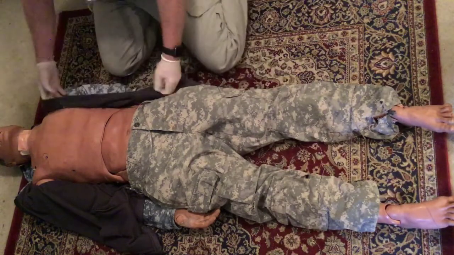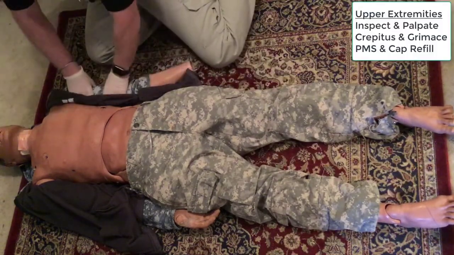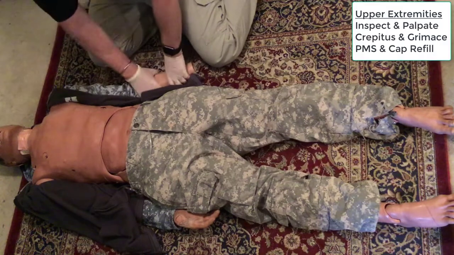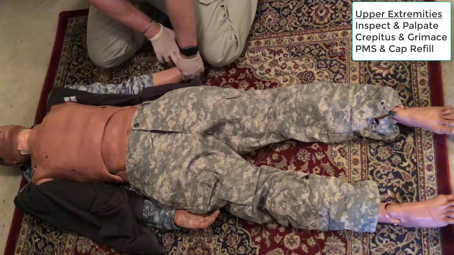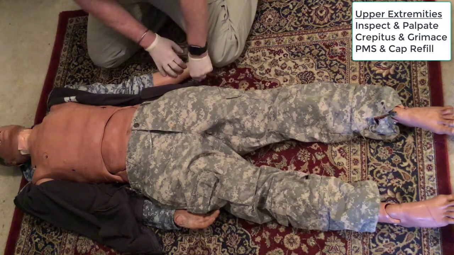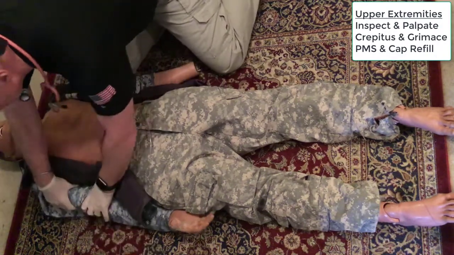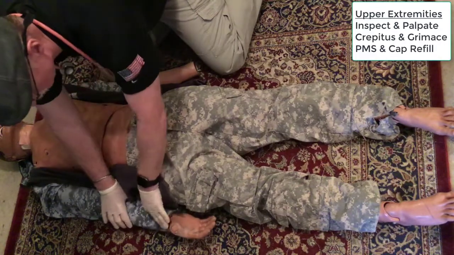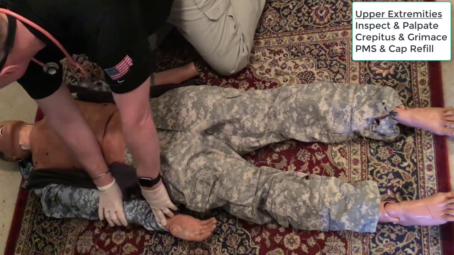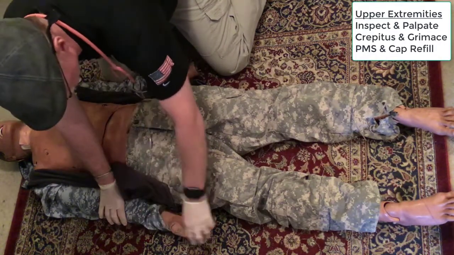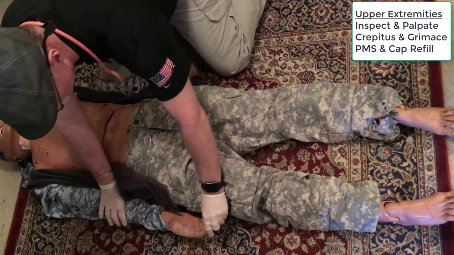I'll do the same thing on the upper extremities. Upper arm, crepitus and grimace. Lower arm, crepitus and grimace. Radial pulse, can you wiggle, can you feel, and do a cap refill. Upper arm, crepitus, grimace. Forearm, crepitus, grimace. Radial pulse, can you wiggle, can you feel, pulse, motor, sensory.